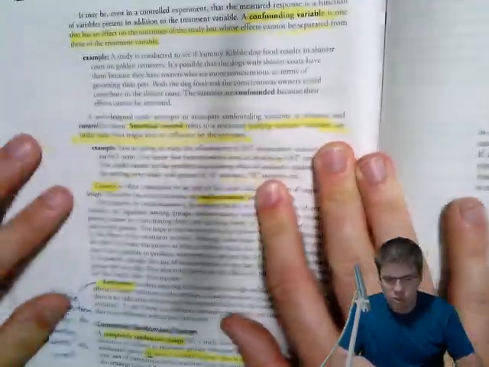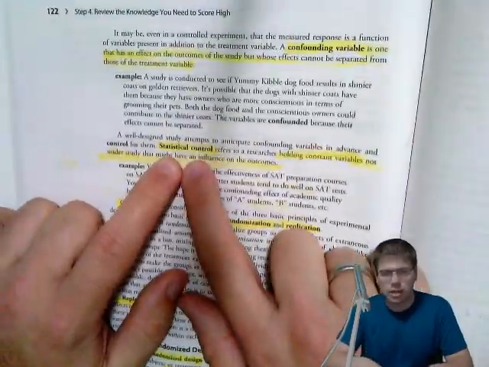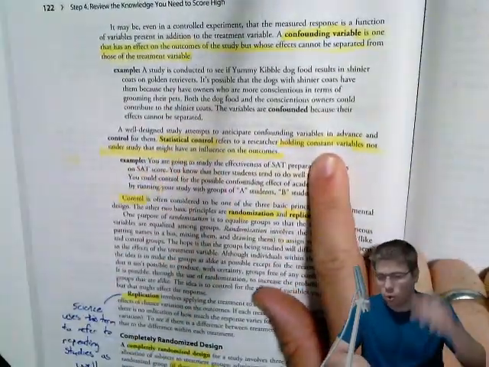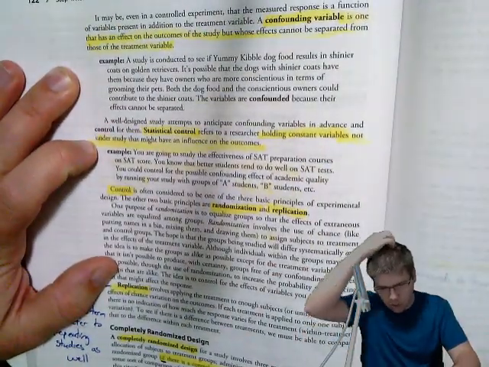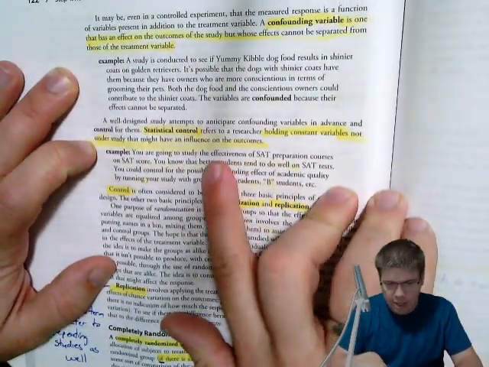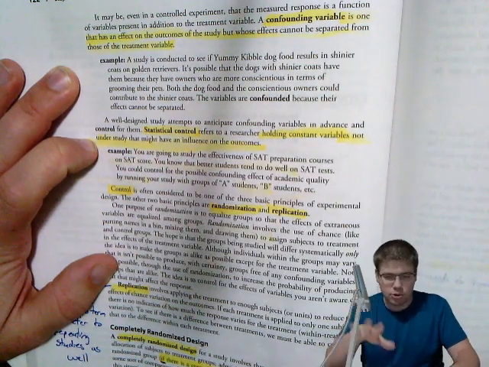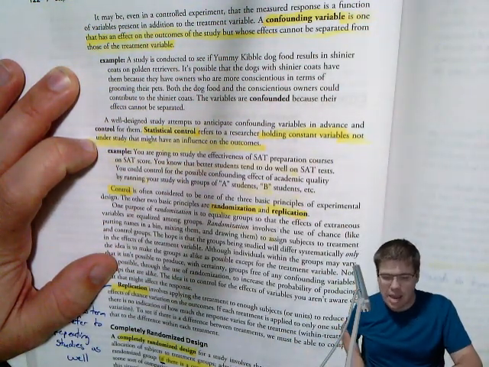So when we're doing experiments, we try to use statistical control. We try to hold constant every variable we can that might have an influence on the outcome. We can't necessarily do it all, so we try to keep all of those the same as best we can.